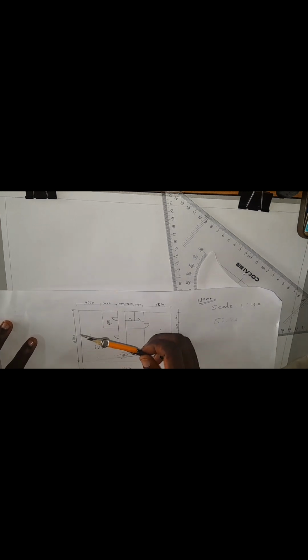Now that we have it, when we check the plan, we have the height here to be 6,900. When we divide 6,900 by 100, we are going to get 69. So we will measure from here to this side as 69. When we measure here to here, we get our point here. So now we can draw our horizontal line. That is 6.9. We can get 6.9 here. So we will draw it.